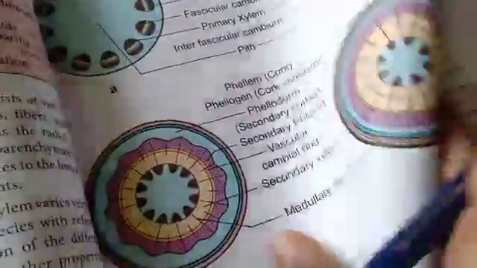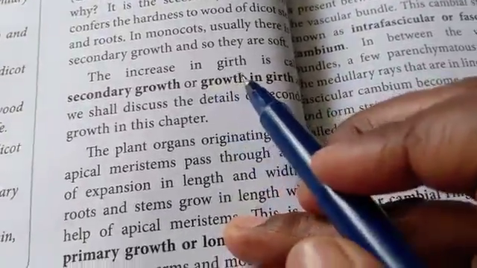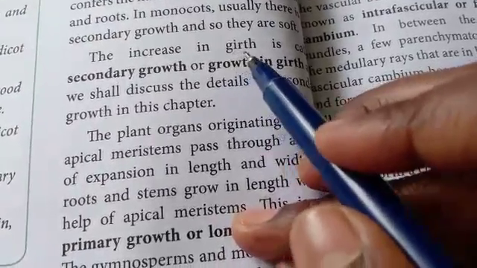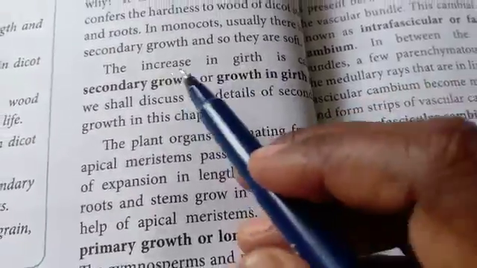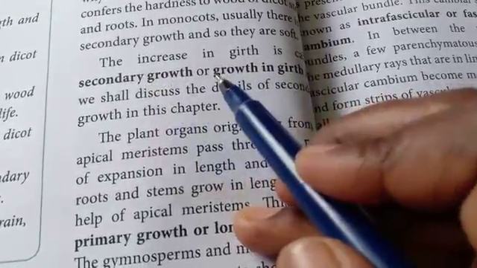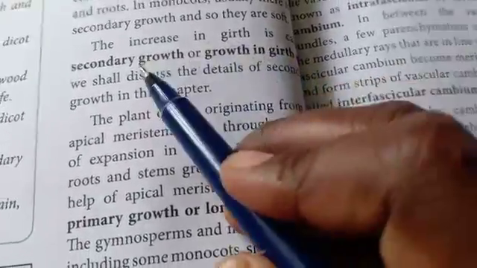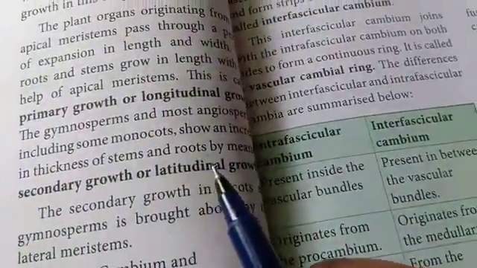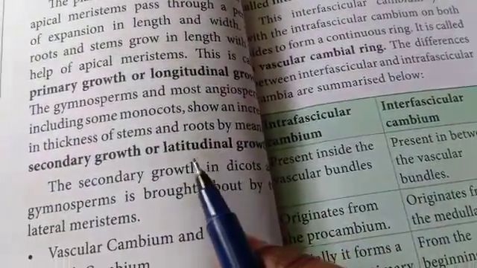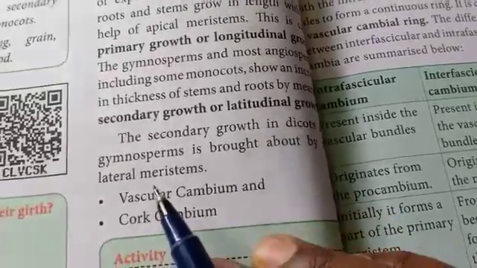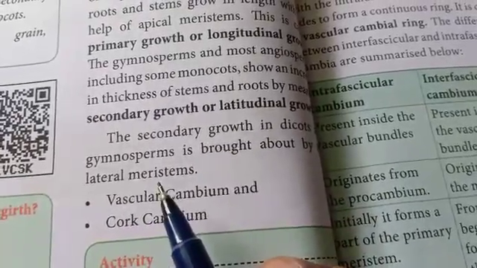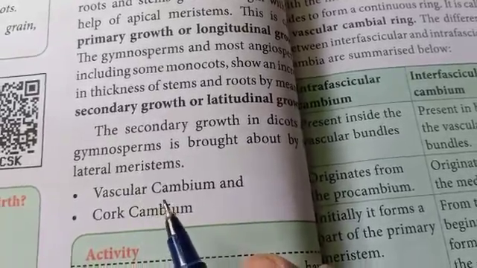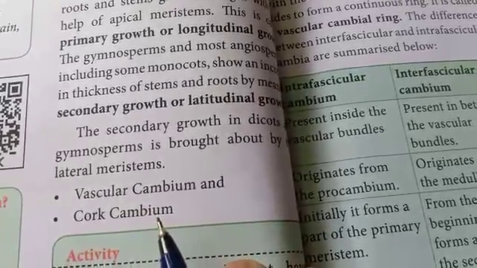Now let's come to our topic again. So what is secondary growth? In a very short way, we can say secondary growth is increase in the girth. Girth means circumference. Increase in girth is called secondary growth or growth in girth. This secondary growth is also known as latitudinal growth, and it is brought about by lateral meristem. And this lateral meristem gives rise to vascular cambium and cork cambium.